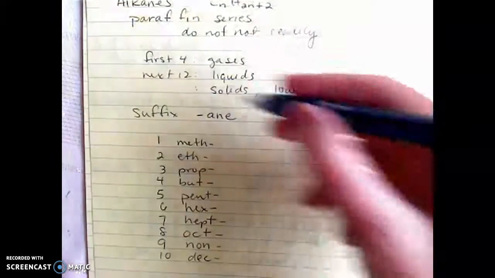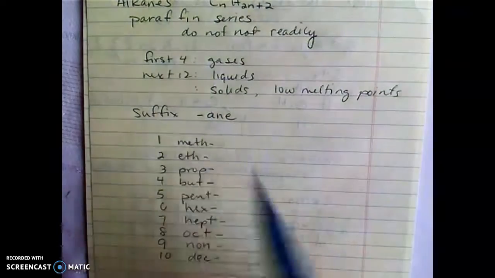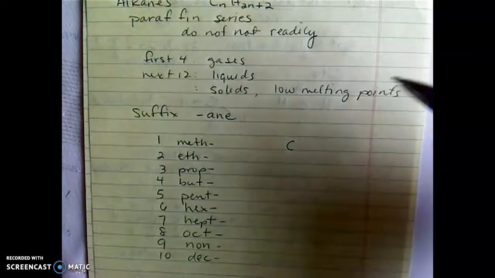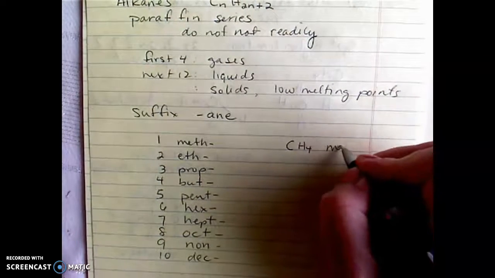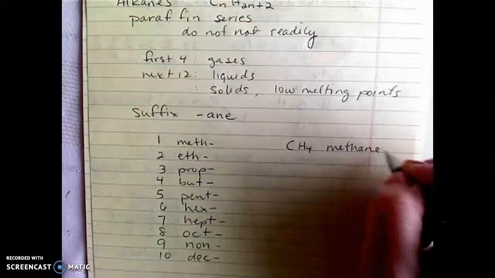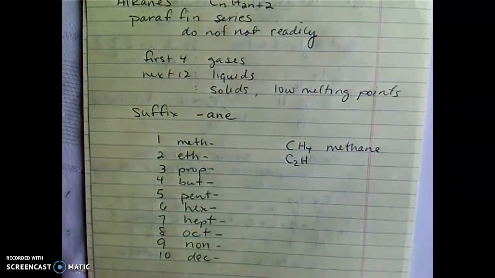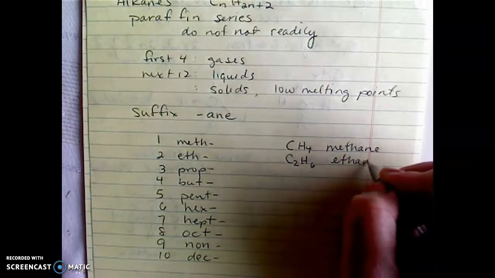So if we are talking about just our alkanes with the suffix ane, we'd have one carbon, and again, using your general formula, you would have 4 hydrogens. So this would be called methane. If you have C2, you're going to have H6, and then this would be ethane.